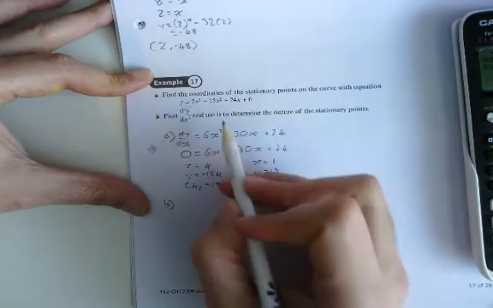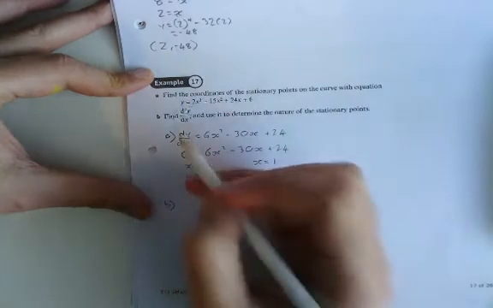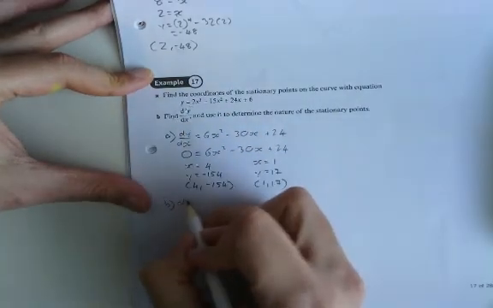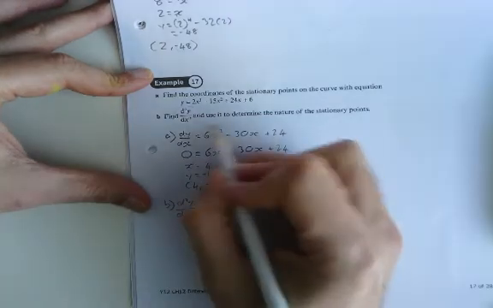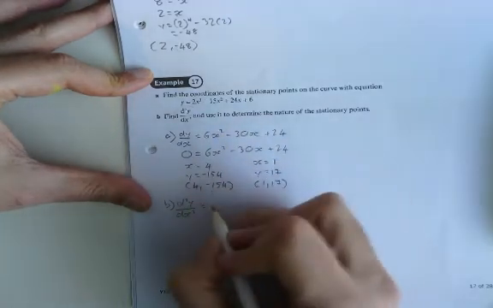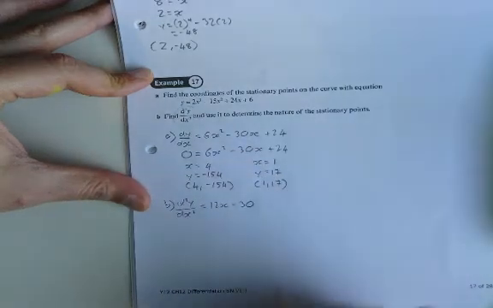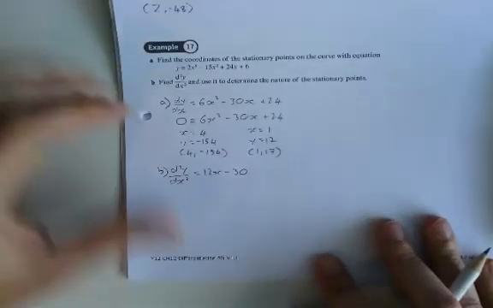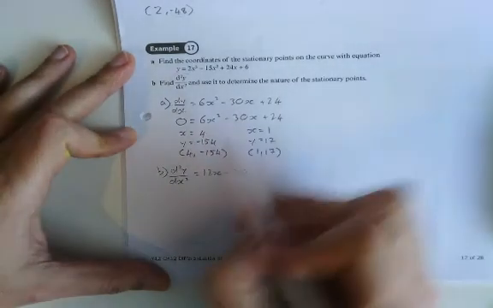Okay. So part B, find the second order derivative and use it to determine the nature of these stationary points. So we've got dy by dx there. We can figure out what our second order derivative is here. Times by the power, decrease the power by 1 again, so that's going to be 12x minus 30, and then use it to determine the nature of the stationary points.